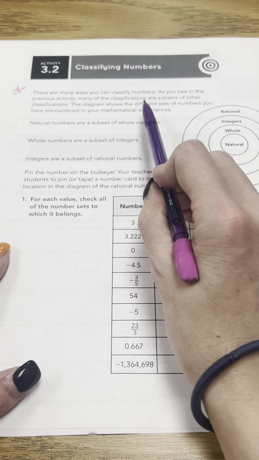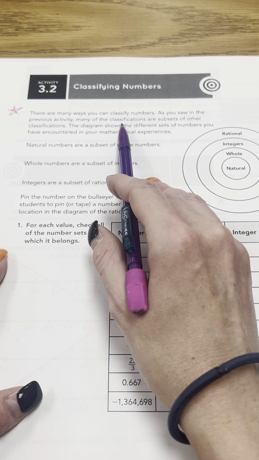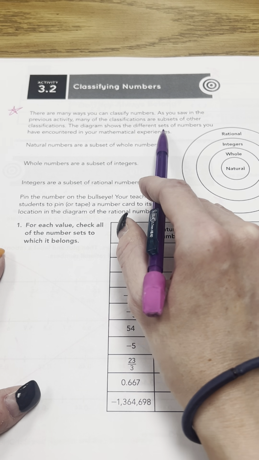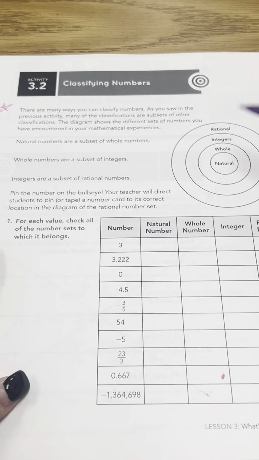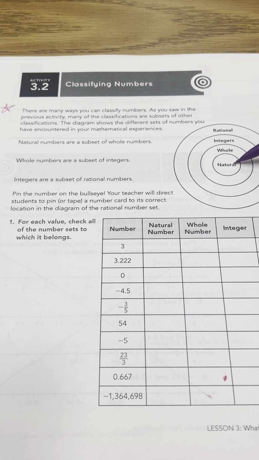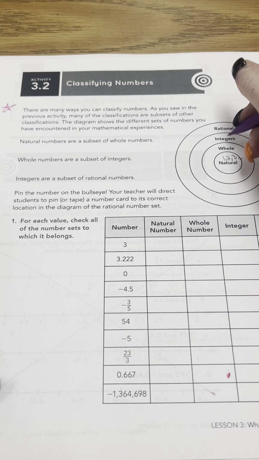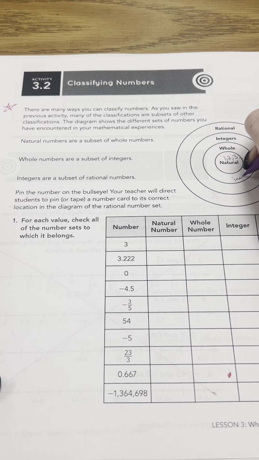There are many ways you can classify numbers. As you saw in the previous activity, many of the classifications are subsets of other classifications. The diagram shows the different sets of numbers you have encountered in your mathematical experience. Natural numbers are all your numbers that you count with: 1, 2, 3, 4, and so on. So those are your natural numbers. Whole numbers are all of these, but also include 0.